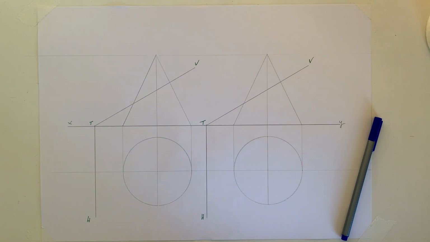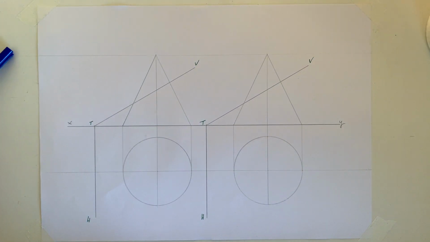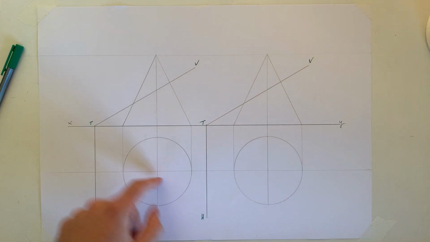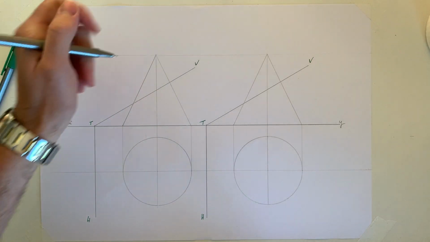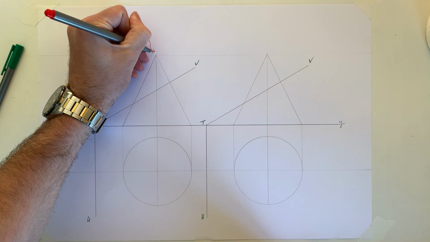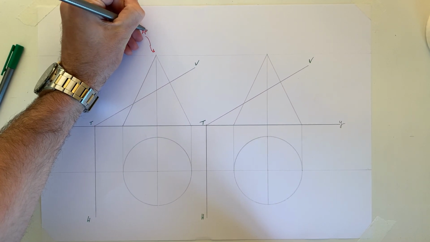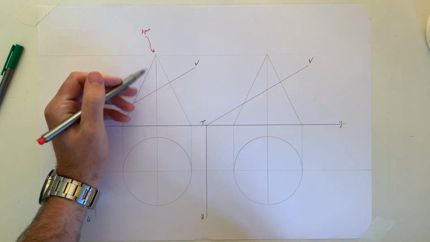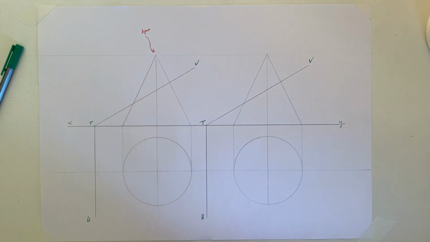Now we're going to start off over here using our generator method. So as you can see here, what we can see is our apex. So I'm just going to put that in. This is our apex here, and our apex is also below here, right there.